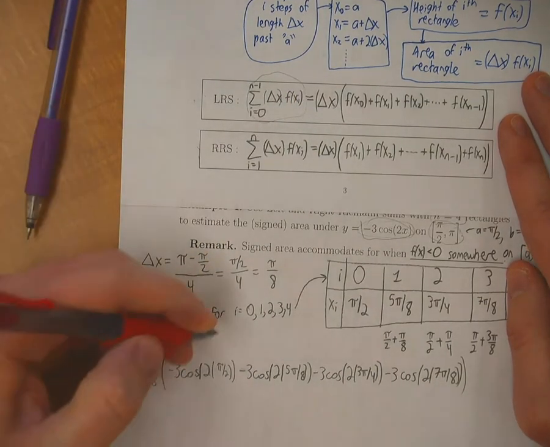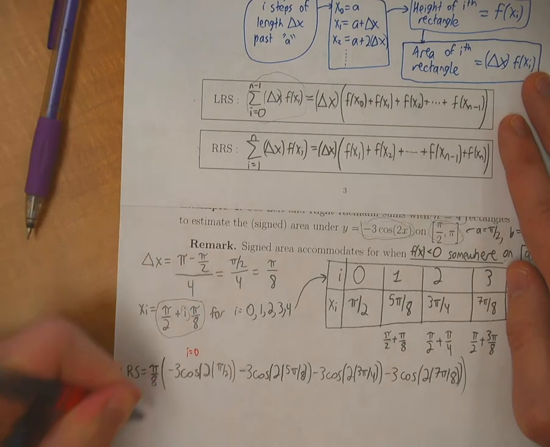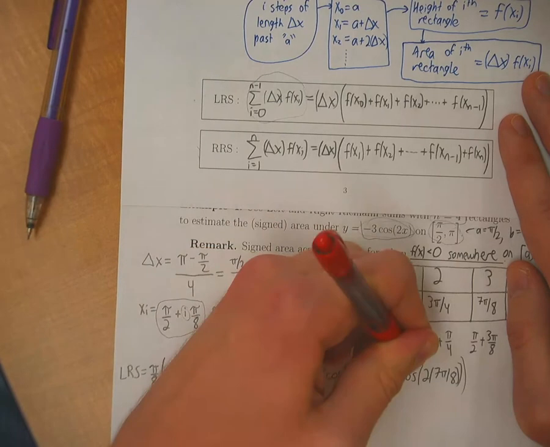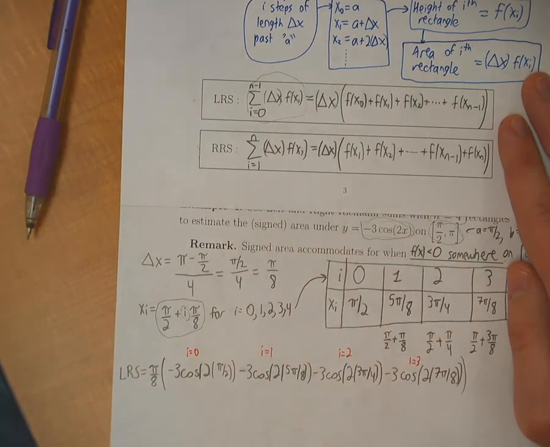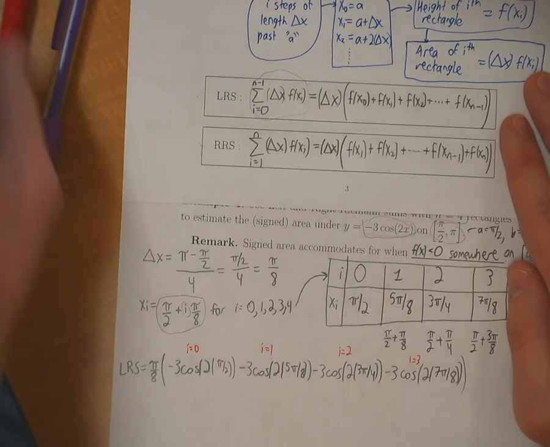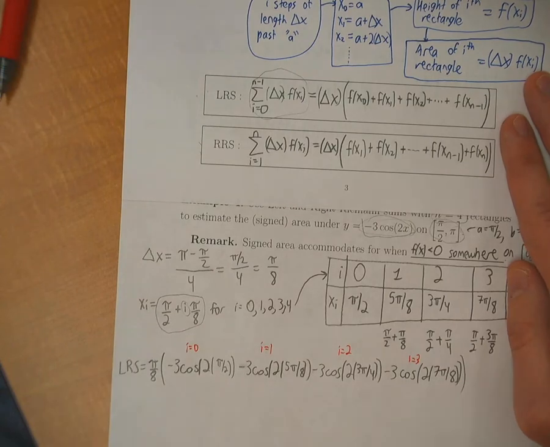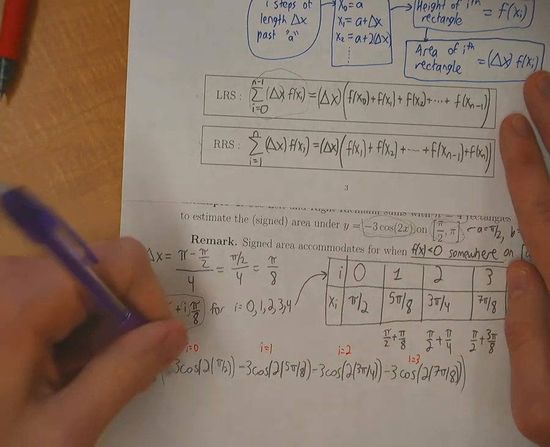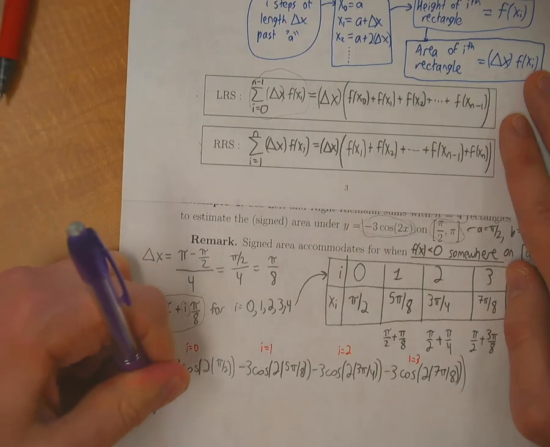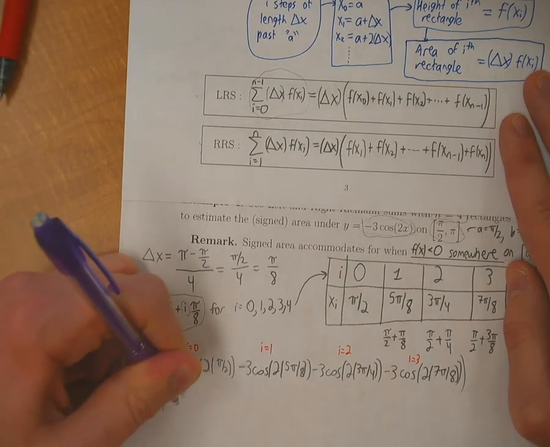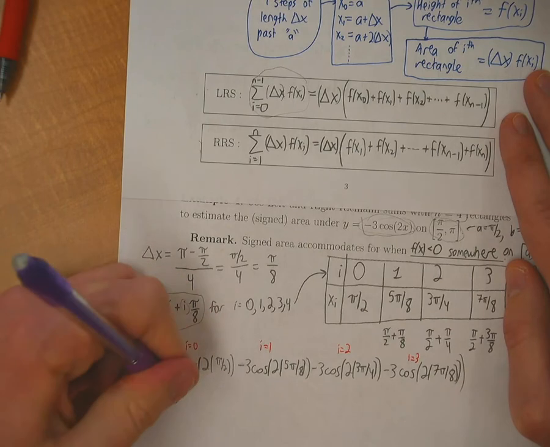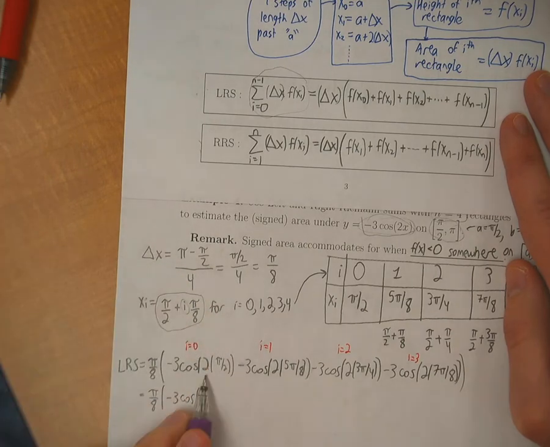So in this case, you can think of this as the i equals 0 term, i equals 1 term, i equals 2, and then i equals 3. Okay? So at this point, let's go ahead and clean this up a bit just to see where things land. So we have pi over 8 times -3 times cosine of, in this case, 2 times pi over 2.